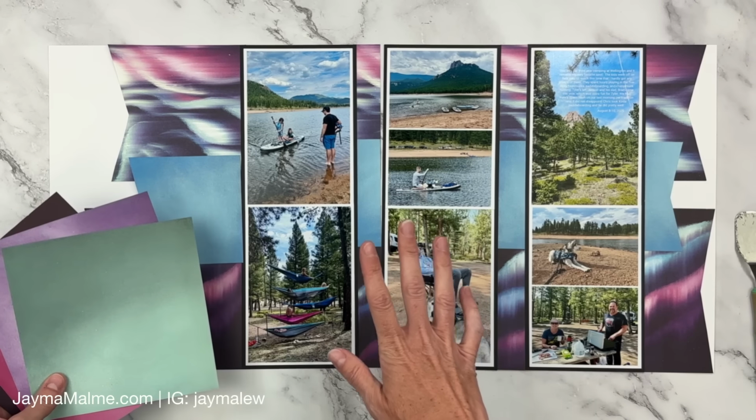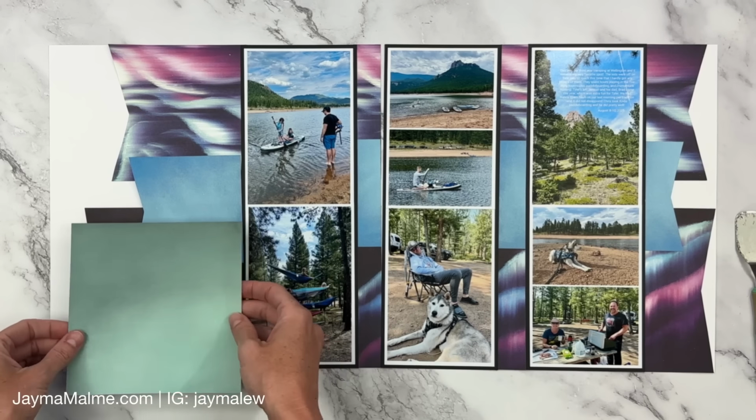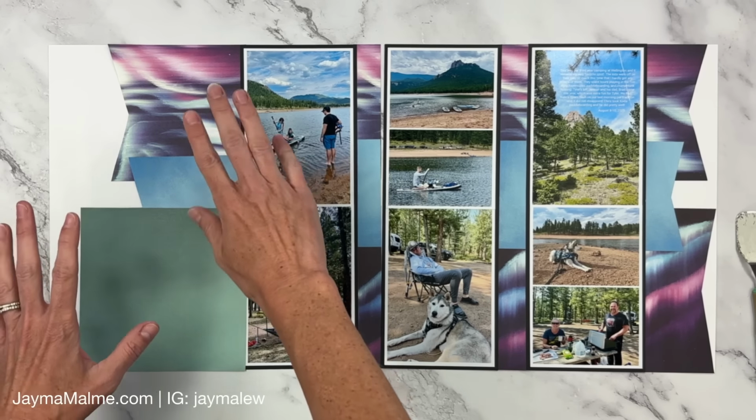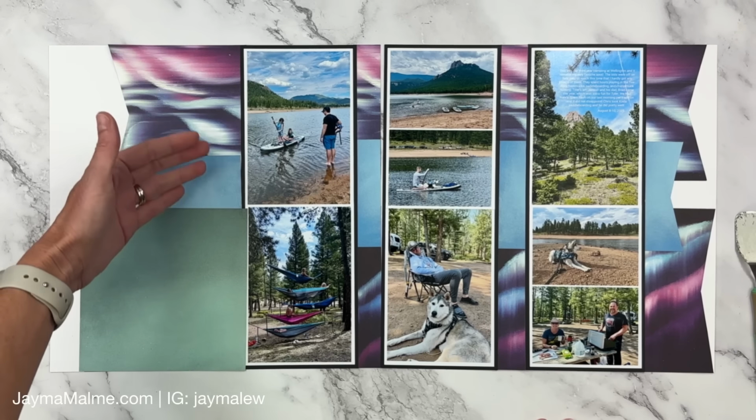So I'm leaning toward actually changing this one out because, you know, this is the sky, the Aurora Borealis night sky, right? So it should be up in the sky.